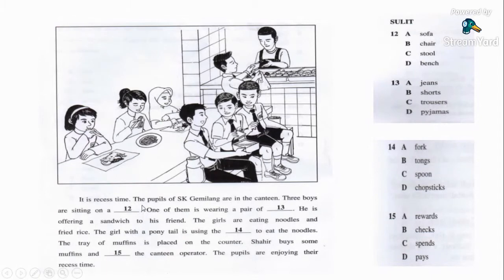It is recess time. The pupils of SK Gemilang are in the canteen. Three boys. Okay, so one, two, three boys are sitting on a dash. One of them is wearing a pair. So two boys are wearing short pants, and then one boy is wearing long pants, or long trousers lah.